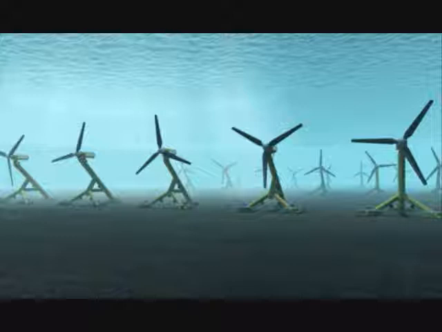According to a Time article special, because it is more predictable than wind or solar, tidal power can supply up to 10% of electricity in the U.S. Most of the time, however, it does not receive the recognition it should deserve. This is due to the fact that building and maintaining underwater structures are difficult.